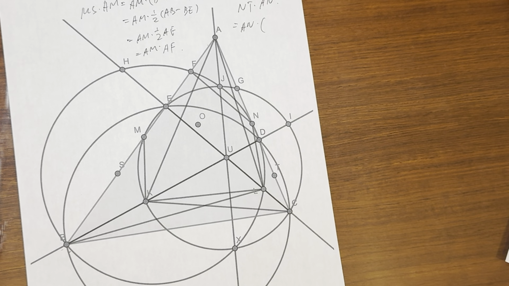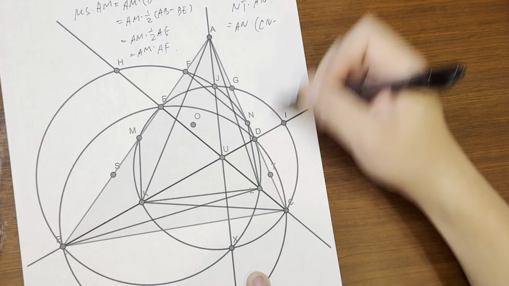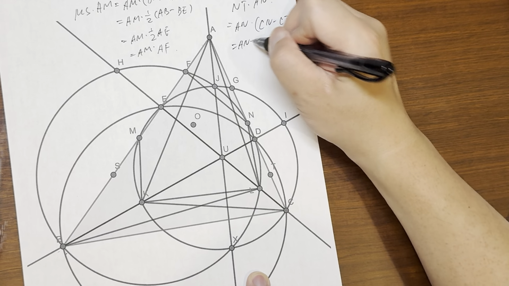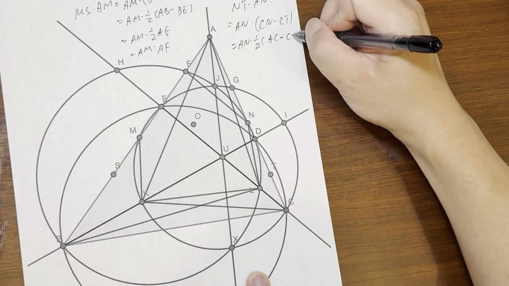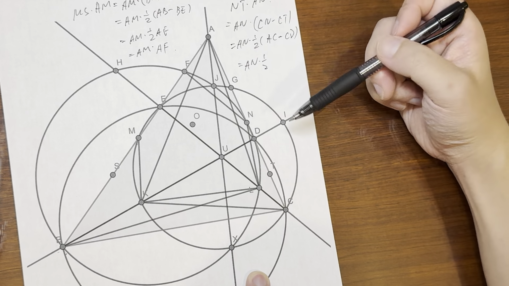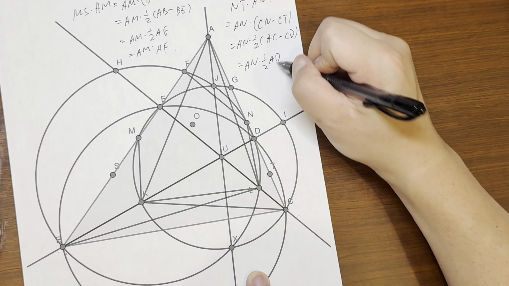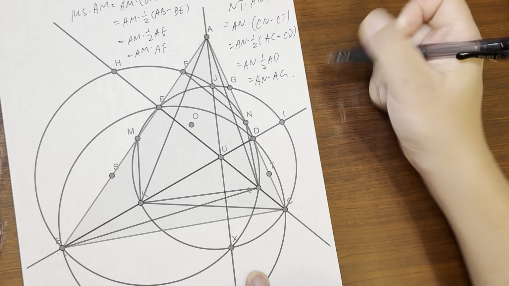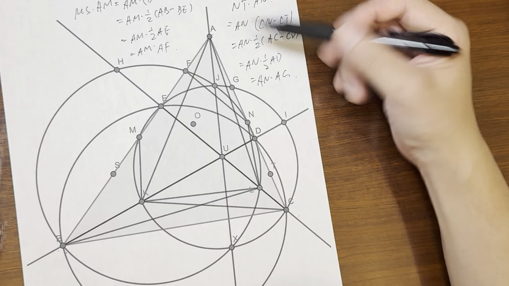NT would be CN minus CT, which equals AN times half of AC minus twice CT, CD, right? So it equals AN times half of AC minus CD, that is AD. So it equals AN times AG.